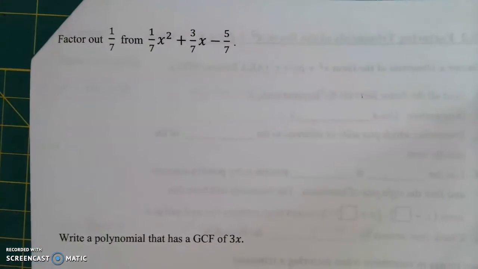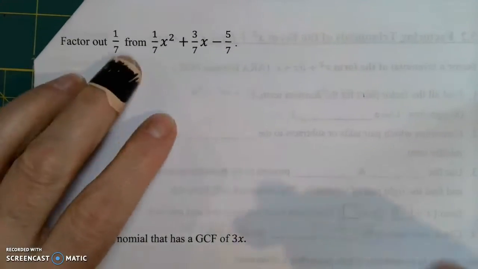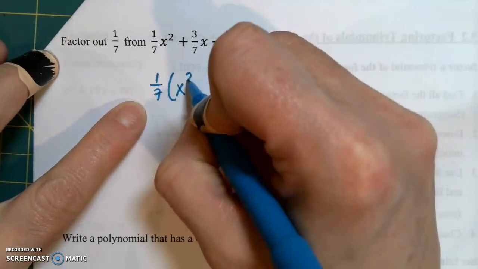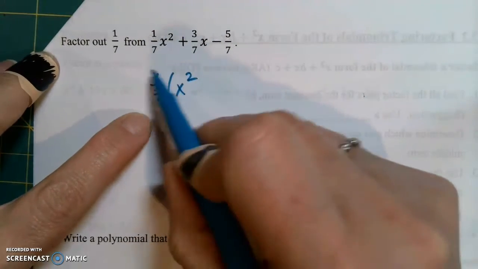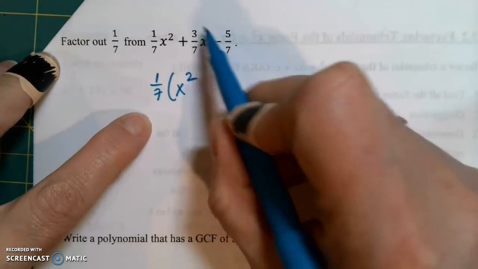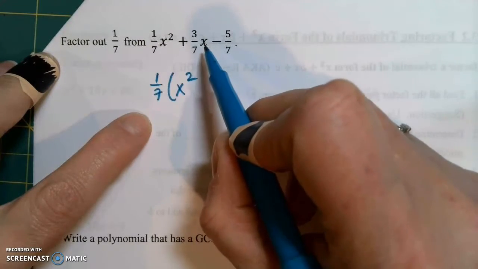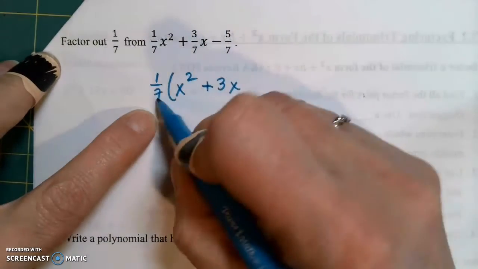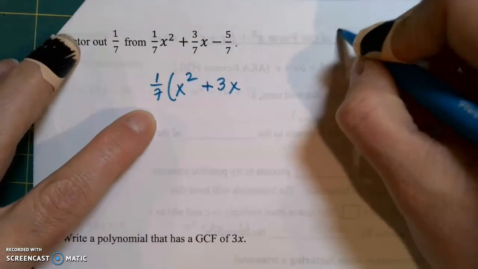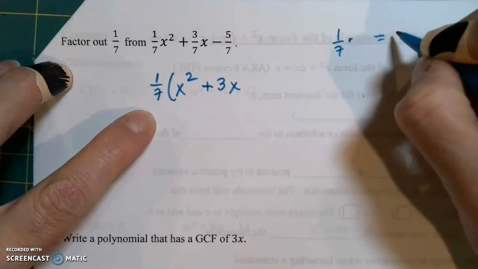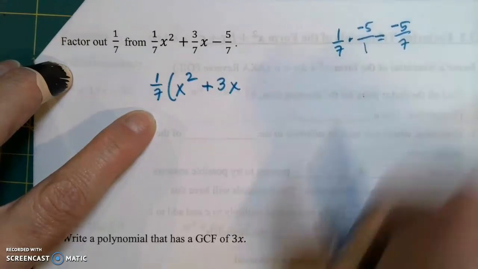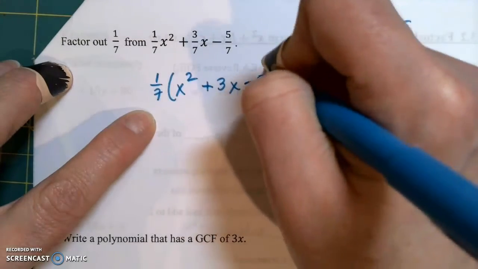All right, the top of page 9. So we're given a specific item to factor out. If I factor 1/7 out from each of these, left behind would be x squared, then 1/7 times what would give me 3/7 x? That would have to be a 3x. And then you're thinking about what times 1/7 would give me negative 5/7. That's going to have to be a negative 5 there. So minus 5.